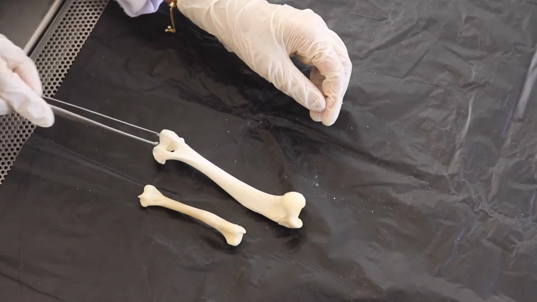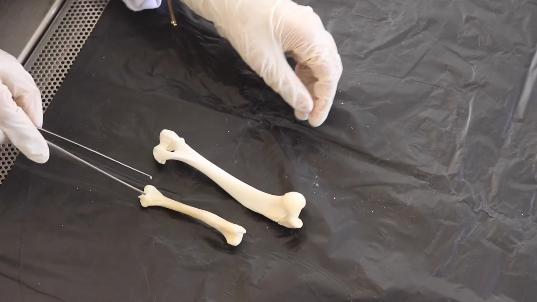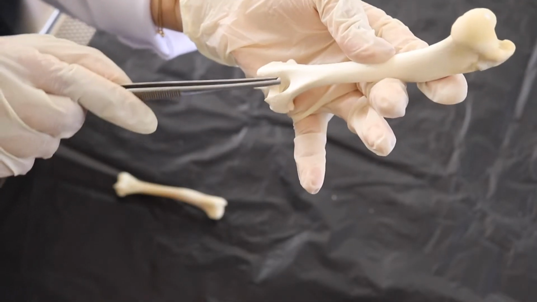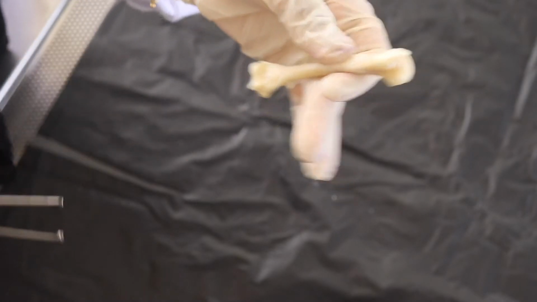And now let's see the difference between the foramen of the canine and the foramen of the feline. So here in the canine we have the supratrochlear foramen, and here in the feline we have the supracondylar foramen.